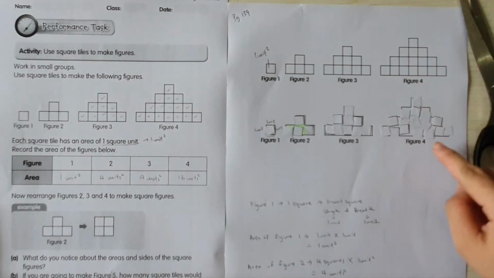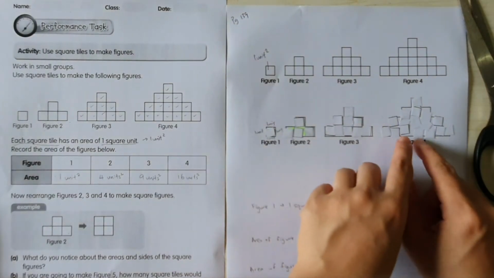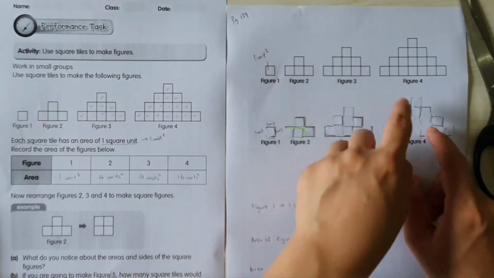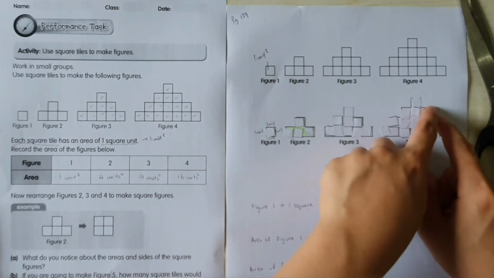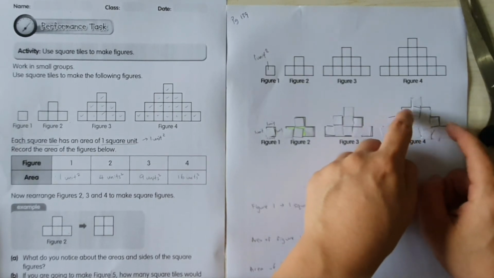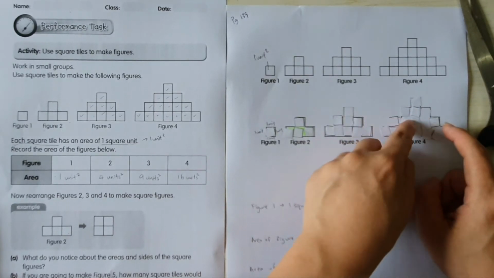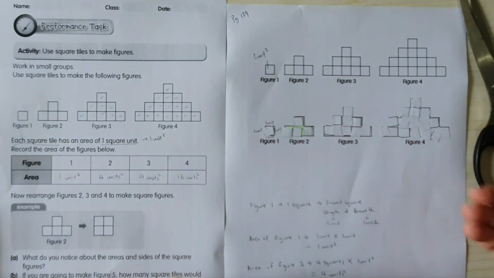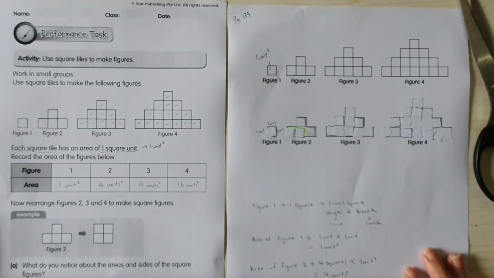Okay, something like that. Okay, not the perfect arrangement, but you get the idea. And we are going to rearrange it anyway. So this is the fun bit about pentagrams too. You must be able to compose new shapes.